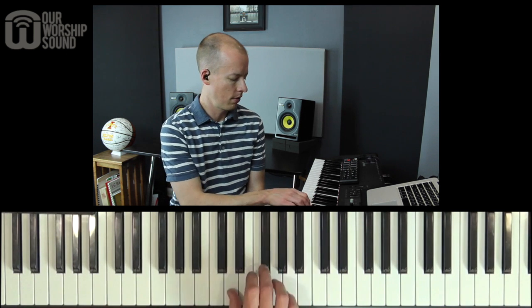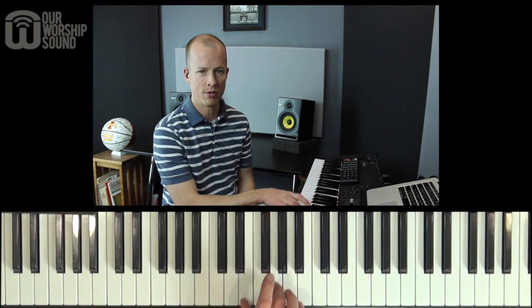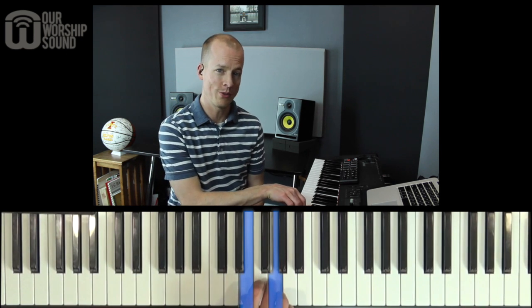Okay, and that has a couple of advantages. One is that there are fewer notes, so it's easier to play. And the other one is that it helps you understand that you don't need to play a lot of notes to get good sounding chords. You can get good results with just a couple of notes in your chords.